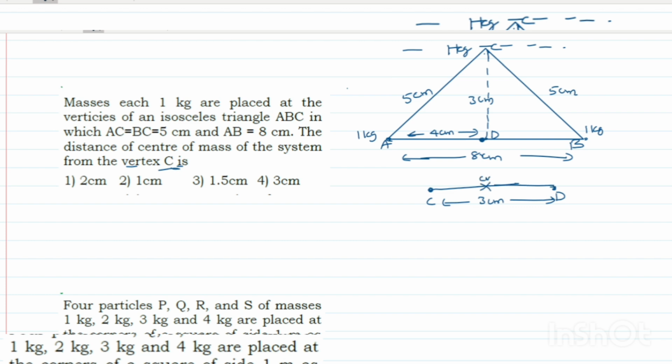Somewhere the location of the center of mass will be present. Let us take R1 and R2. So the mass at C will be 1 kg, and just look, students, this whole mass at D, the total of A and B, will be 2 kg. That means the D mass is 2 kg, not 1 kg. So 1 kg and 1 kg, 2 kg, whose center of mass is located at the D point.